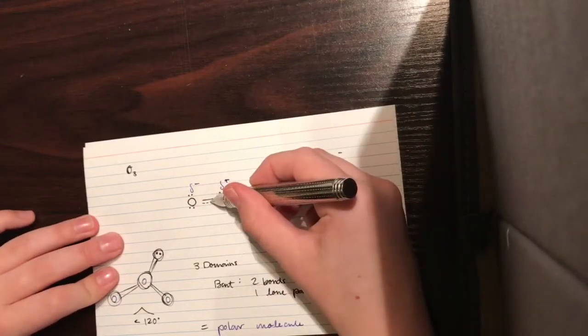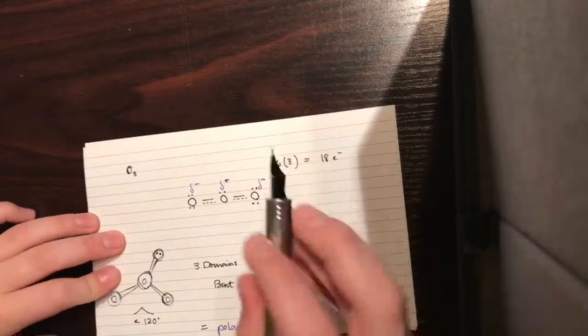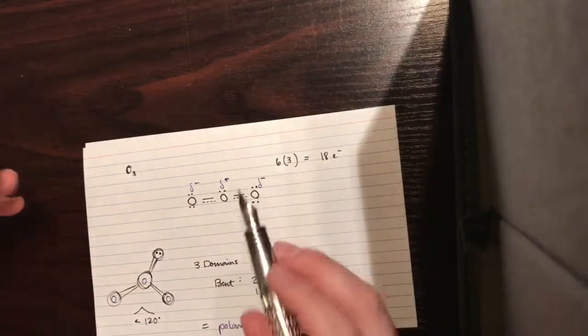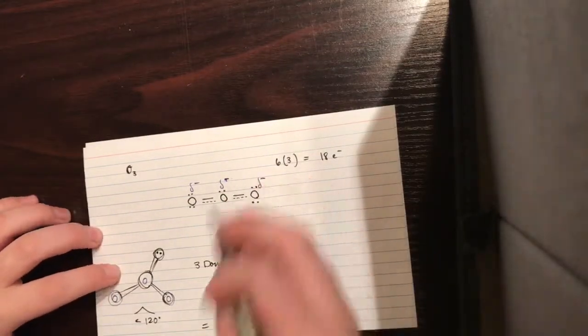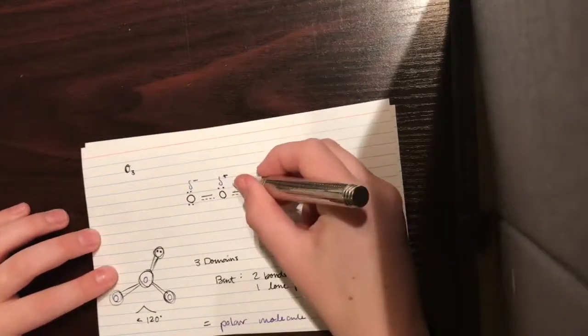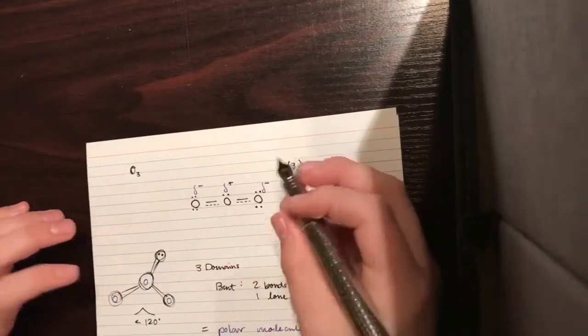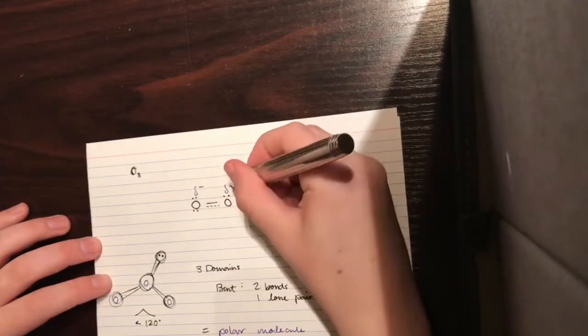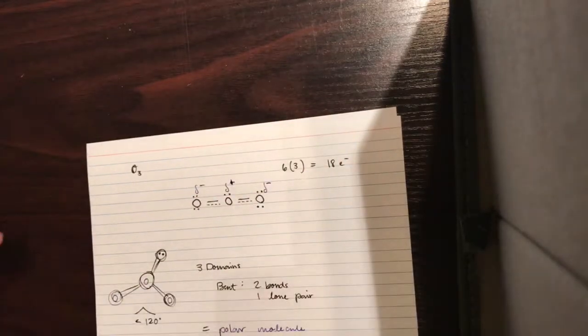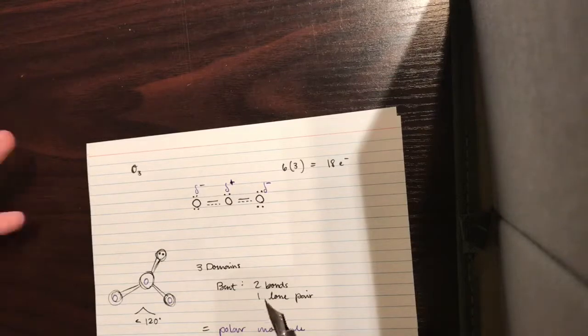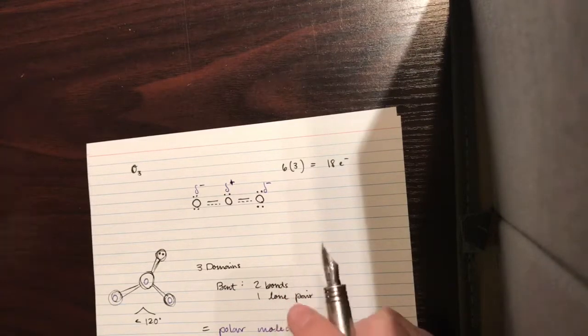And then we have 2, 4, 6, 8. That gives us 16, but we still have 2 left. So we're going to put those on the center atom, and these are all going to have the same charges, so we cannot draw our dipoles because none of these are going to have a relationship.